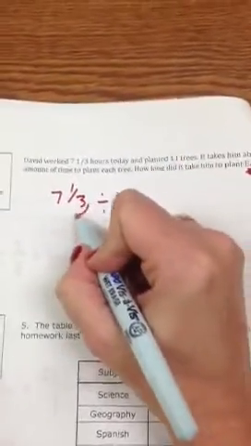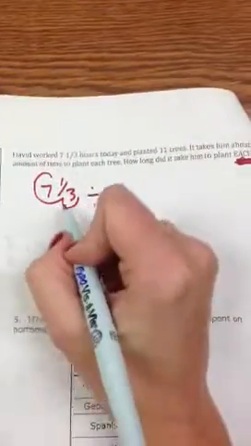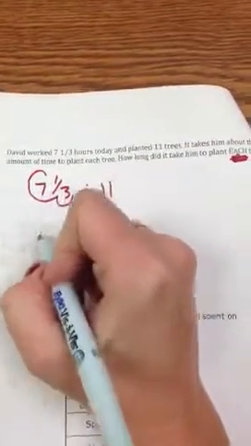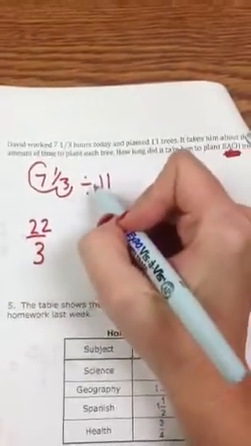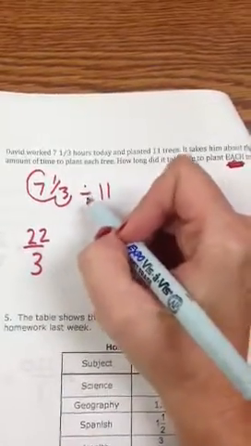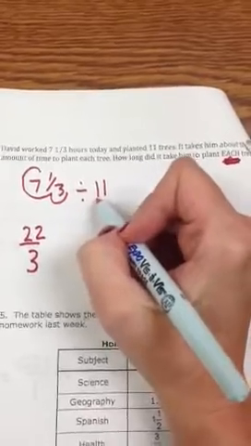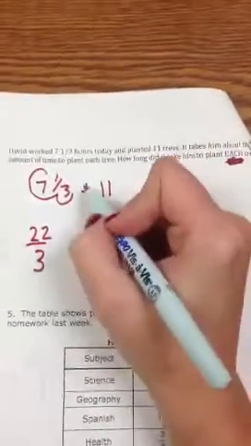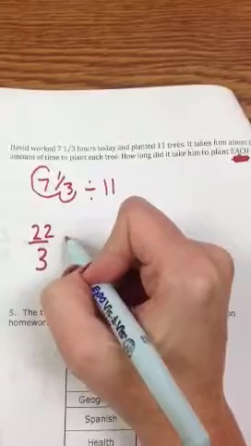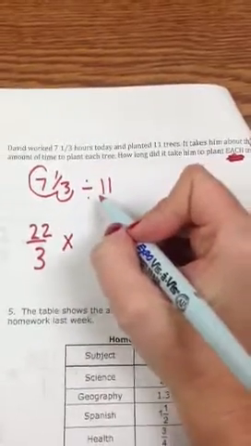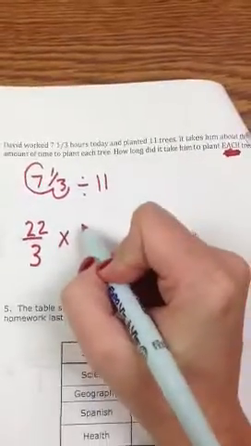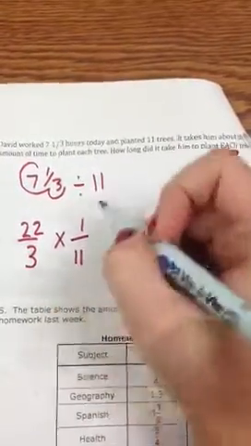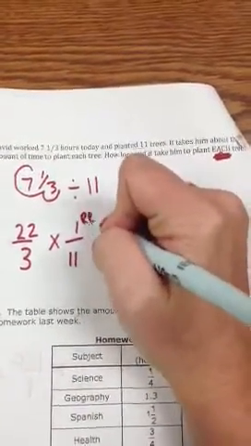So I'm going to popcorn this because I cannot use a mixed value. 3 times 7 is 21, plus 1 is 22. Remember, you cannot divide this amount, so since we could write this 11 over 1, I'm going to change my division to multiplication. And since this is 11 over 1, I'm going to change it to 1 over 11. This is the reciprocal.